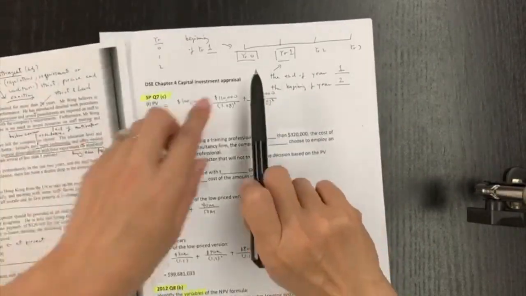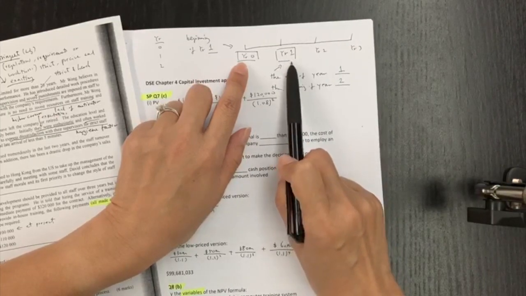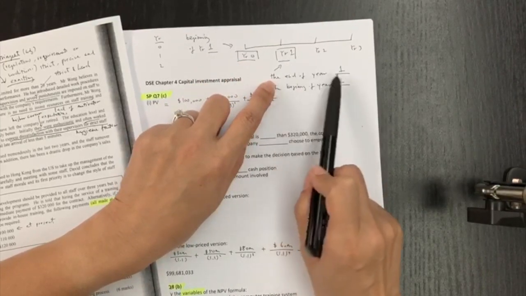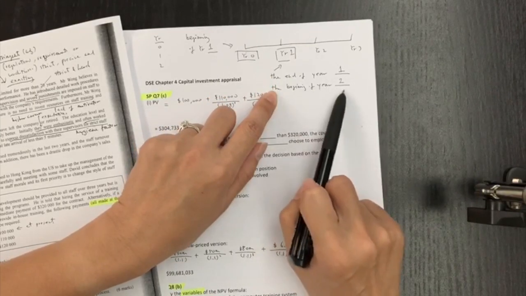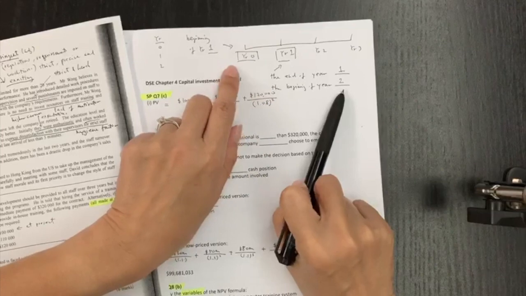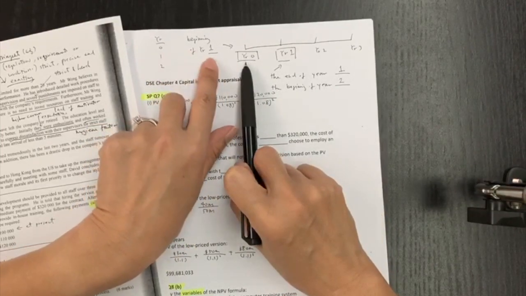Okay, so here is the timeline. Year 0, year 1, year 2, year 3. So what is the meaning of year 1? Year 1 actually means the end of year 1. Agree with me? And which is same as the beginning of year 2. Okay, so therefore, what about year 0? Year 0 here means the beginning of year 1.